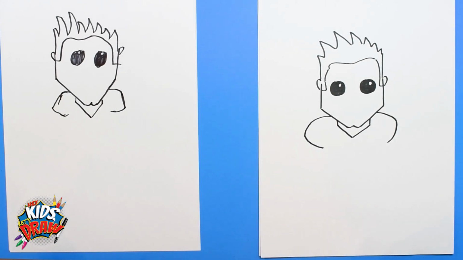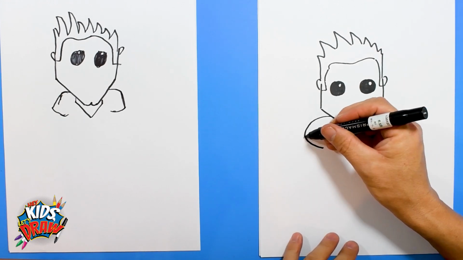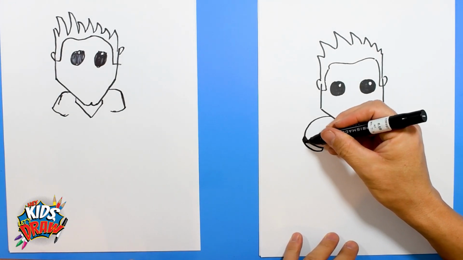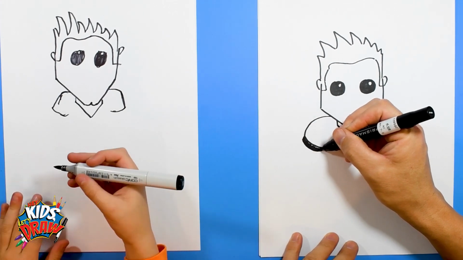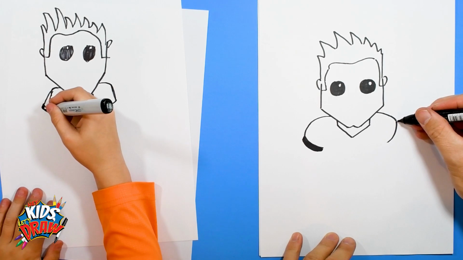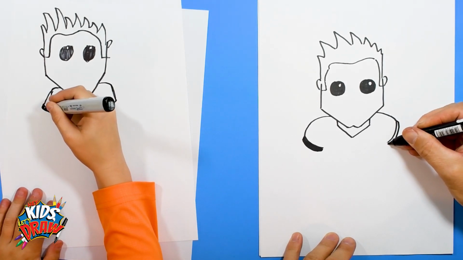Let's get you a different marker. That thing is kind of drying out, I think. Do you want to do this one? Okay. And on this sleeve, we're going to do a black stripe. And over here, do another black stripe.